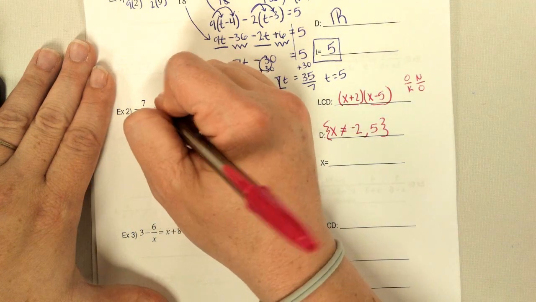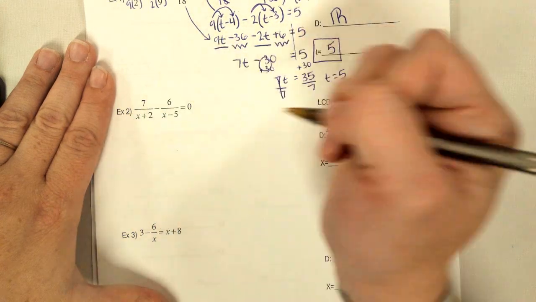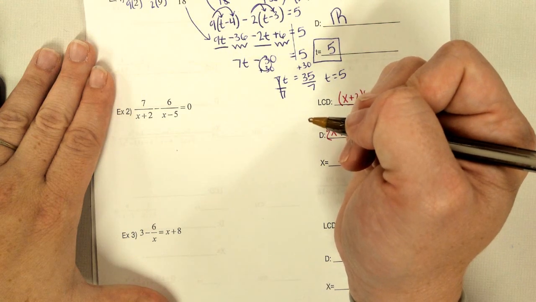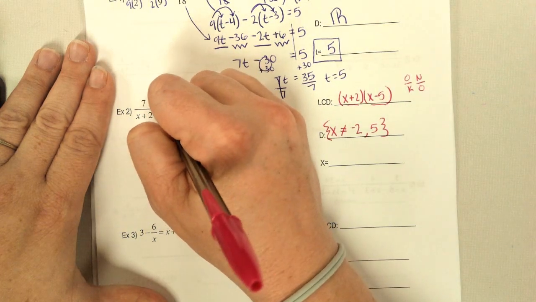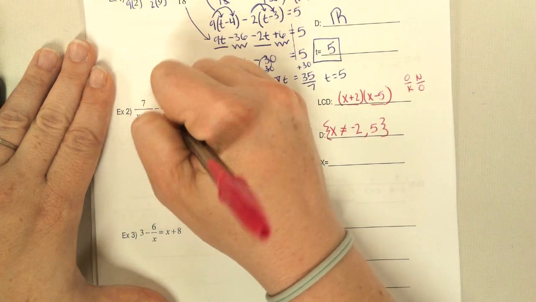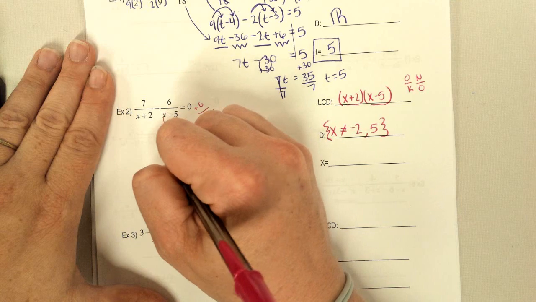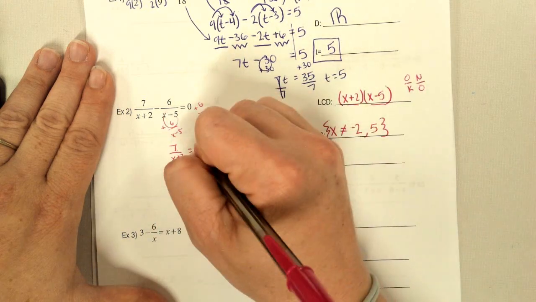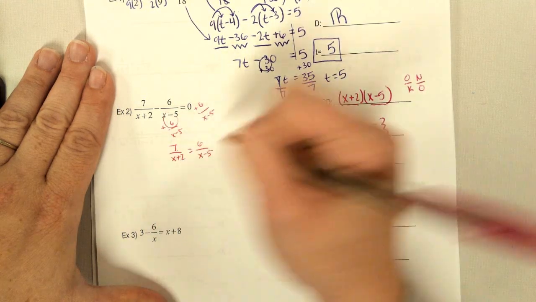Okay, so knowing that, if I moved this, how do you move a minus? Yeah, you do the opposite of plus. So if I added 6 over x minus 5 to both sides, this zeroes out technically, and I get 7 over x plus 2 equals 6 over x minus 5.